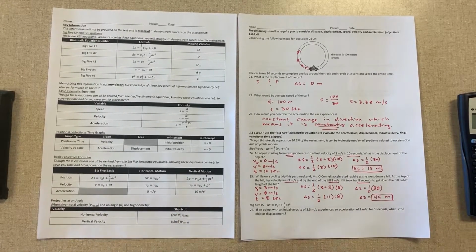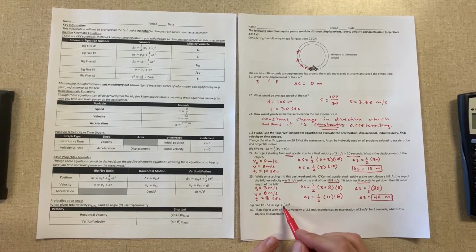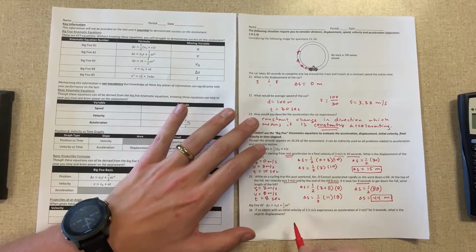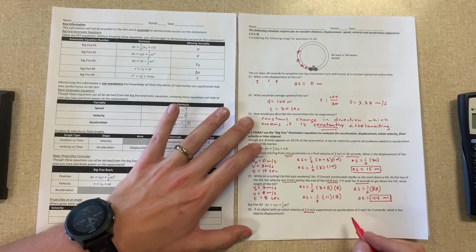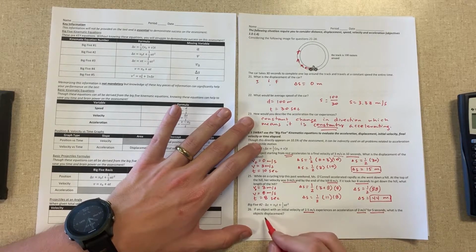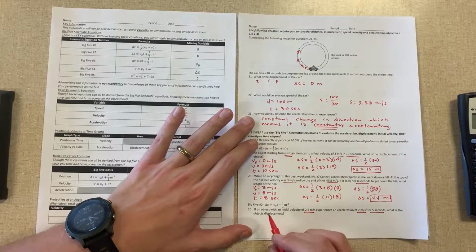We're now moving on to Big 5, number 2. Displacement is equal to initial velocity times time plus 1/2 acceleration times time squared. If an object with an initial velocity of 2.5 meters per second experiences an acceleration of 2 meters per second squared for 5 seconds, what is the object's displacement? You'll note that this particular equation does not have final velocity in it.